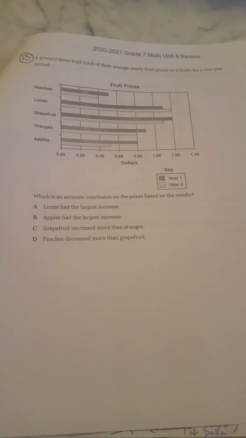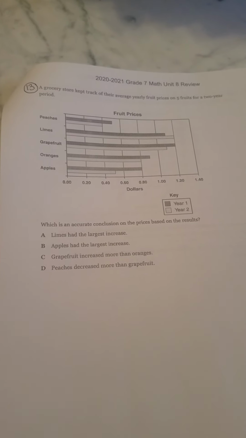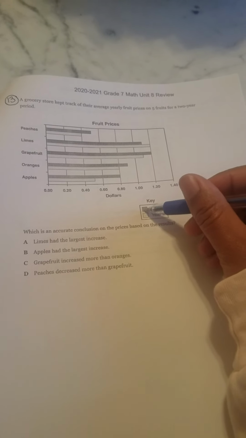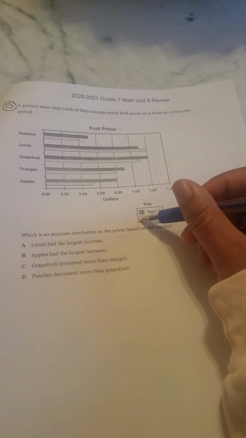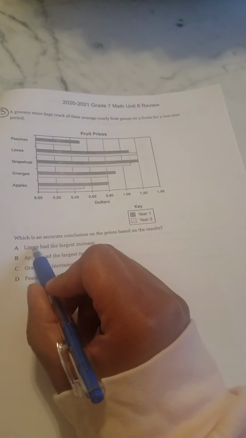Okay, so number 13 says that a grocery store kept track of their average yearly fruit prices on 5 fruits for a 2-year period, which is an accurate conclusion on the prices based on the results. Okay, so make sure that you look at the key. So they're telling you that year 1 is the one that is shaded dark, and then year 2 is the one that looks like it's not shaded in or is slightly shaded. Okay, so we're going to start with year 1 and then year 2. And it wants us to see which is an accurate conclusion or which one is most correct.